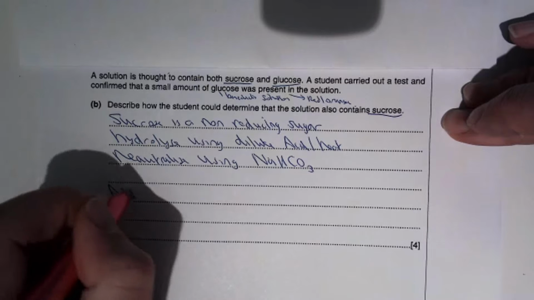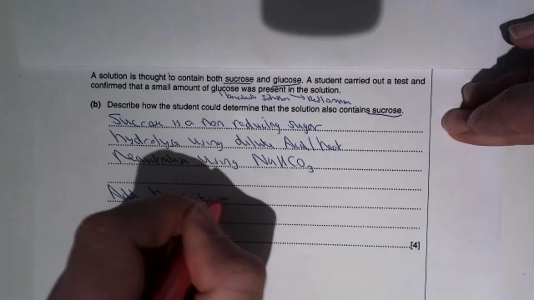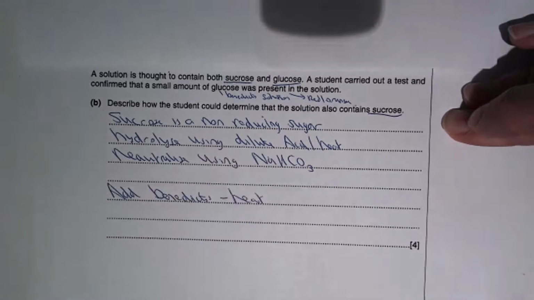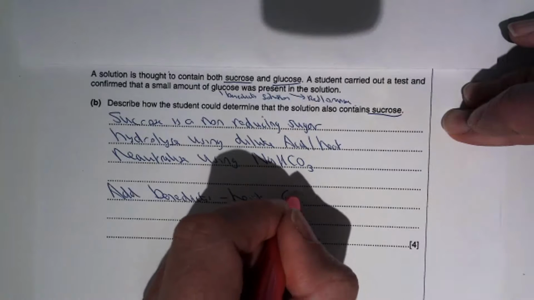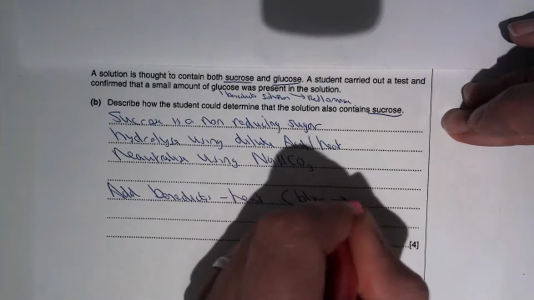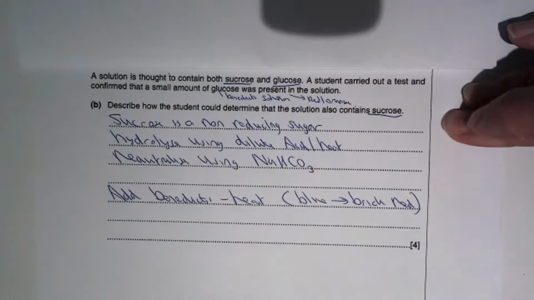So then we add Benedict's and heat. And if glucose is present, it will turn from blue to brick red. So that's our test.